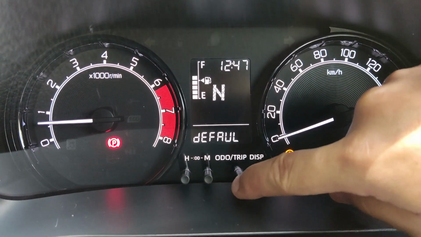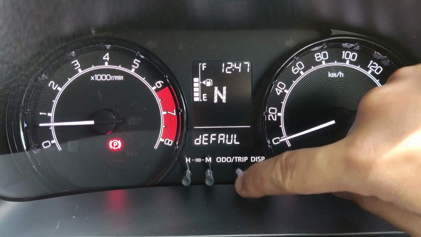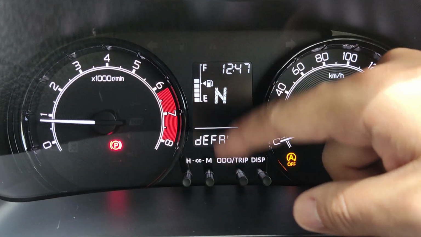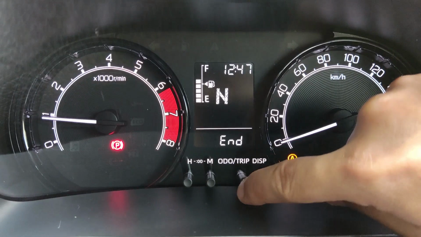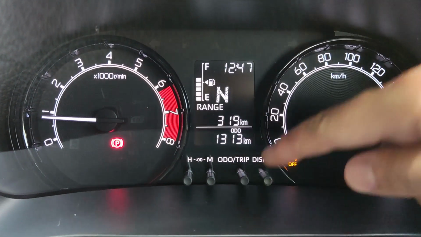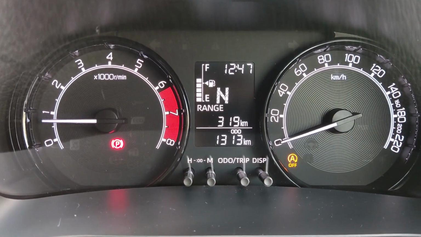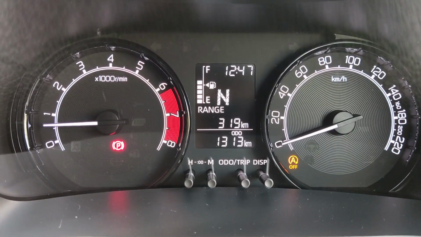The word default here, if you press and hold down, means the settings all revert back to factory setting. And then finally, if it's END here, if you press and hold down, you exit from the vehicle setup mode. So that's so much for the vehicle setup mode.